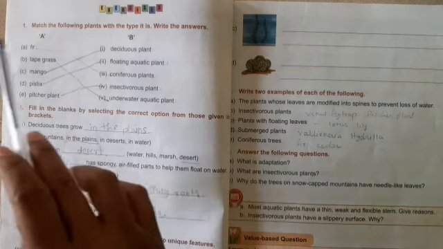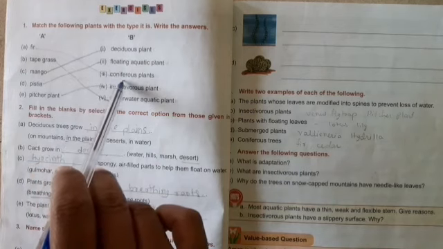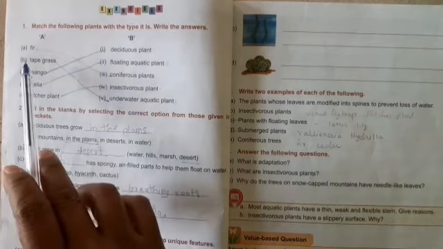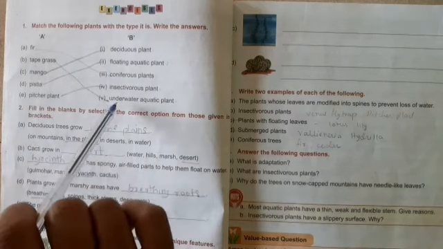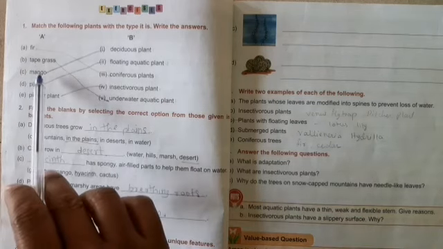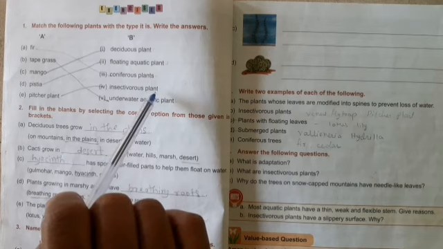Okay, so see here, fir plant is which type of plant? Coniferous plant. Tape grass plant, underwater aquatic plant. Mango, deciduous plant. Pistia, floating aquatic plant. And pitcher plant, which type of plant? Insectivorous plant. Okay, understood kids?